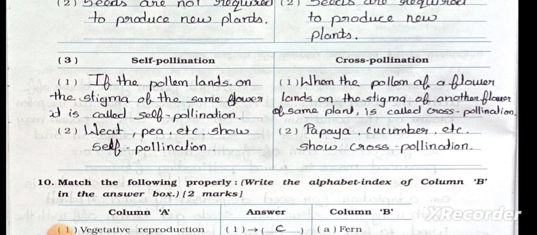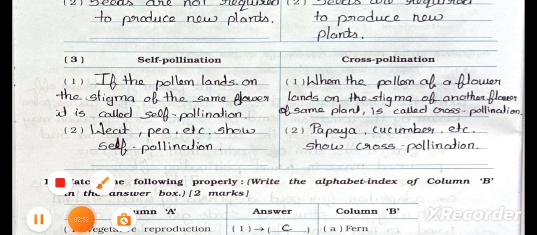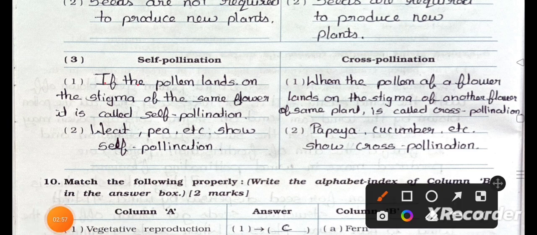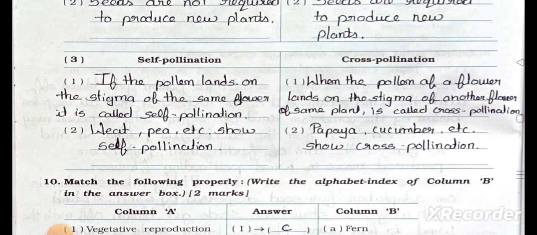Now see number 3. Distinguish between self-pollination and cross-pollination. See, self-pollination. If the pollen lands on the stigma of the same flower, it is called self-pollination. And cross-pollination. When the pollen of a flower lands on the stigma of another flower of the same plant, it is called cross-pollination. Example, second point, wheat, pea, etc. for self-pollination, and papaya, cucumber, etc. for cross-pollination. Now see Main 10.